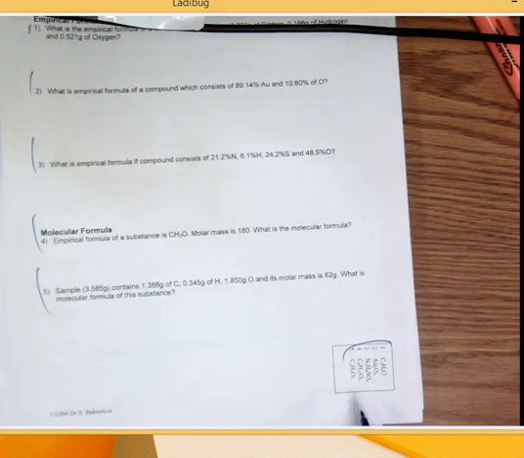The answers are down here. Check yourself as you work through it. If you're not getting the same thing, ask questions, ask your classmates, ask me, come to tutoring, whatever you need to do to get to understand this. Okay? That's all we're doing for molecular and empirical formulas. So good luck, have fun.